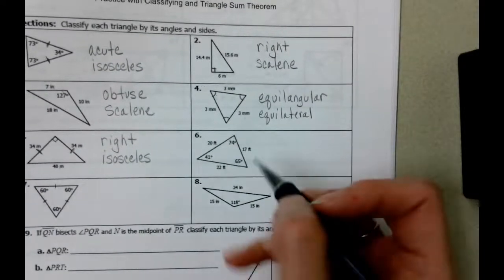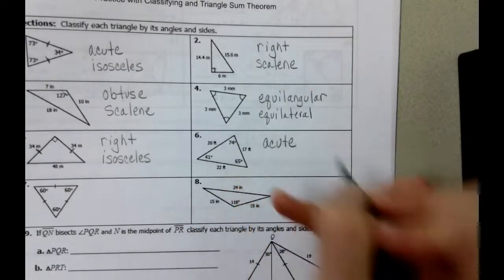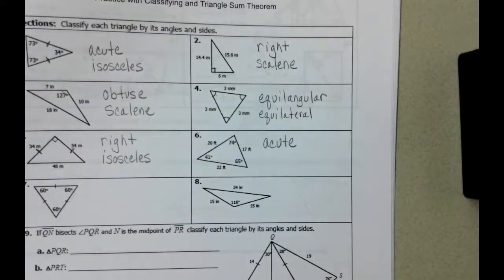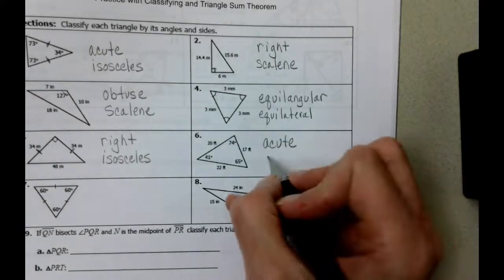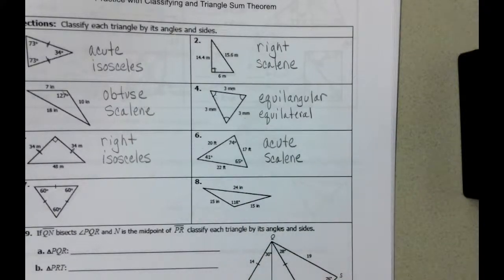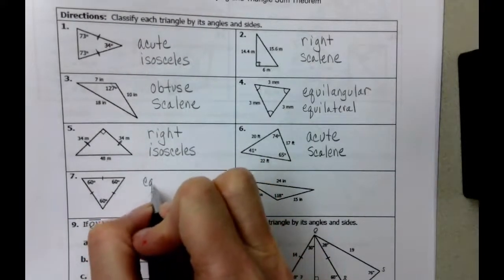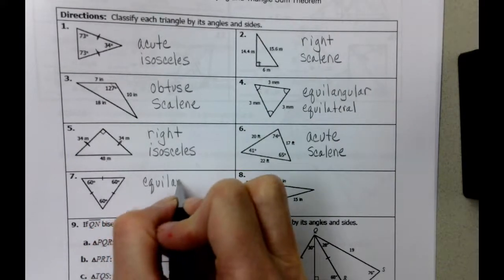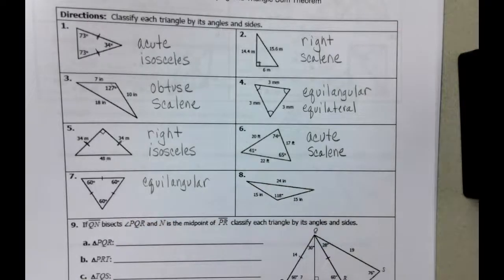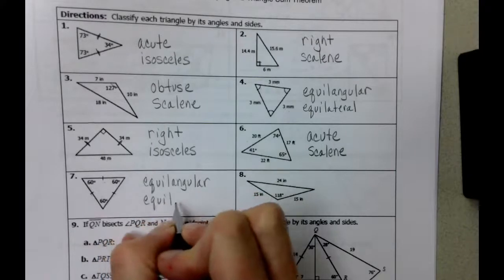Problem number 6, 74, 65, and 41 are all acute triangles, or sorry, acute angles. And then in terms of our lengths there, 20, 17, and 22, we'll call that scalene. Problem number 7, we have 60 for each of our angles, so we're going to say equiangular. And then we have 3 congruent sides, so equilateral.